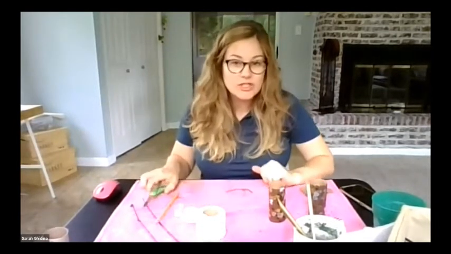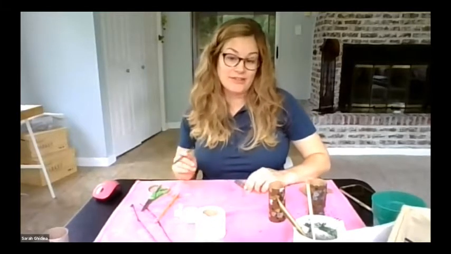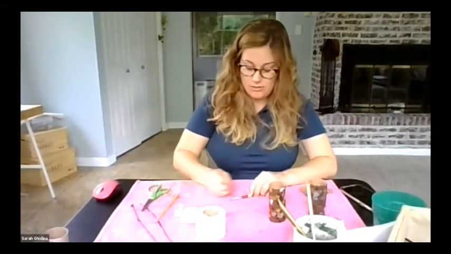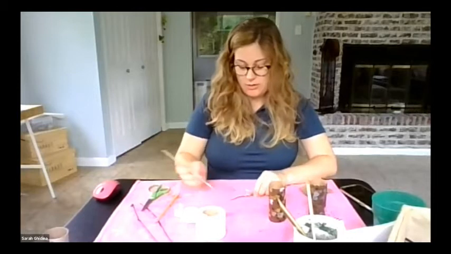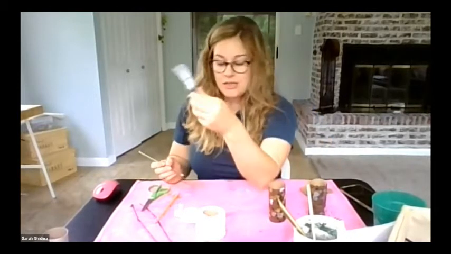With this tail piece, I'm going to have you bring out your white paint for just a second because their tails do have a white fluff on the end. So I'm going to grab a little bit of white paint, paint just a little bit of it white like this, and set that aside to dry, okay?